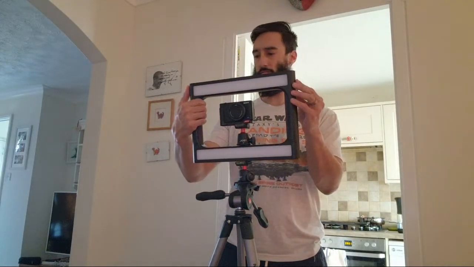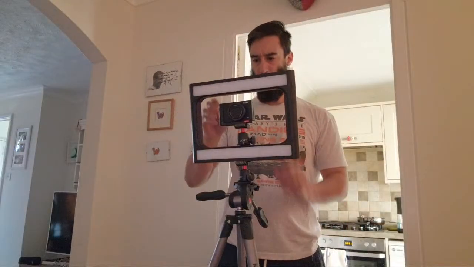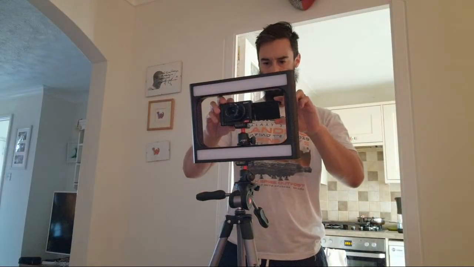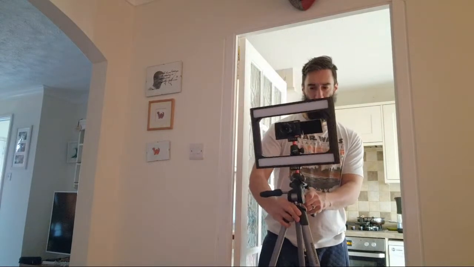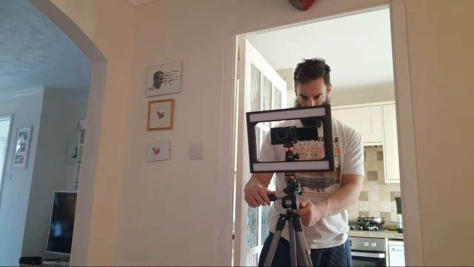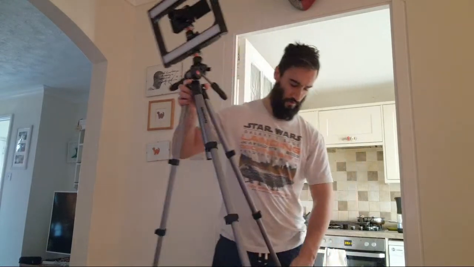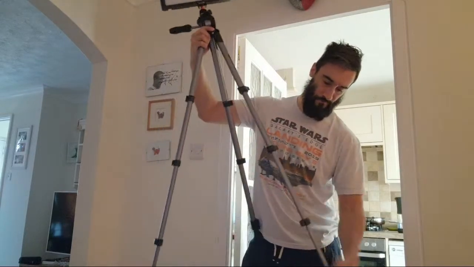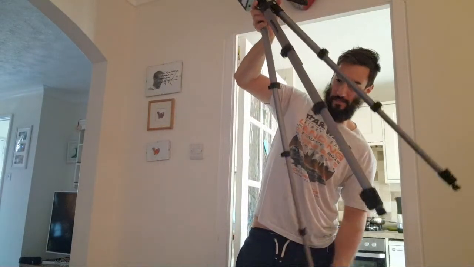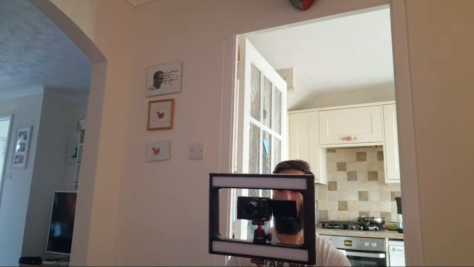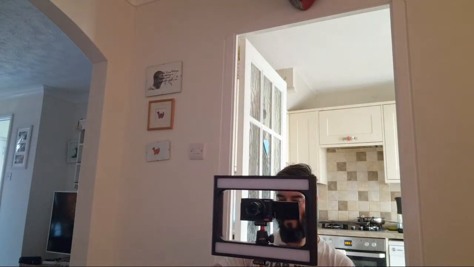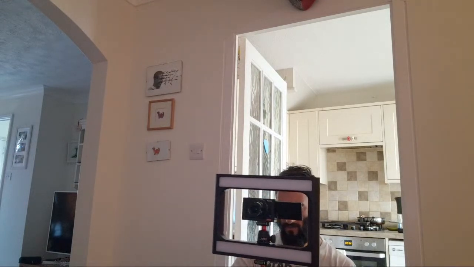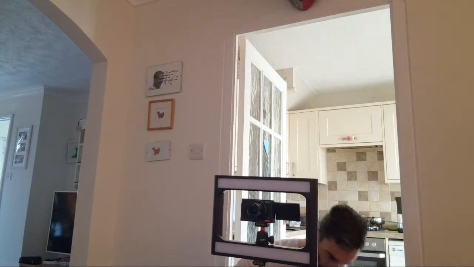So if I turn this on, there you go. So all I'm doing now is trying to frame the shot to what I want. This needs to go lower, I think. Probably make that a bit darker later.